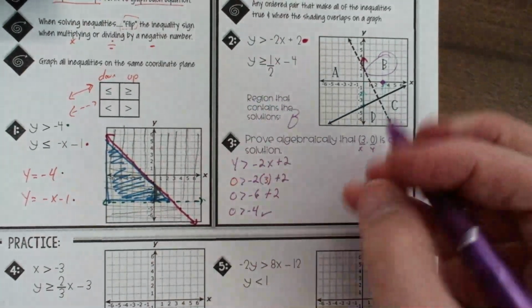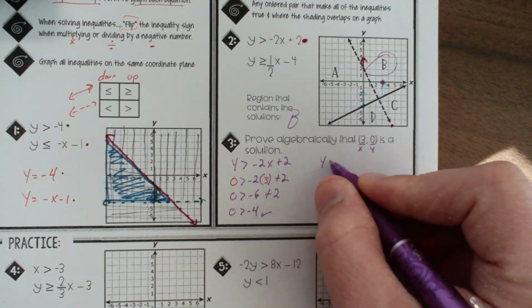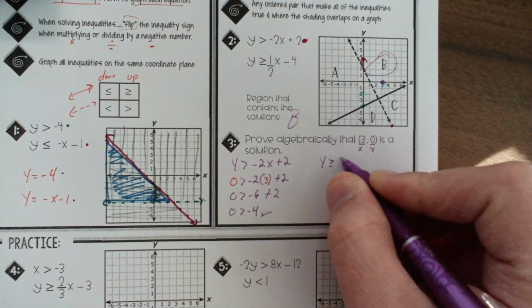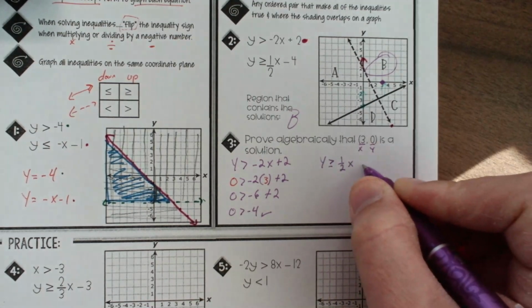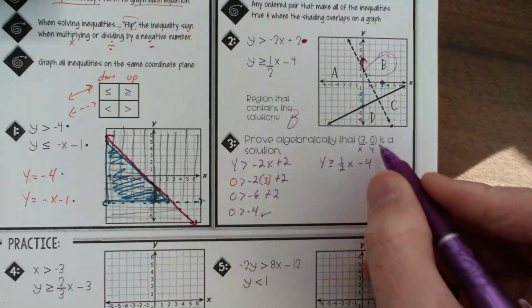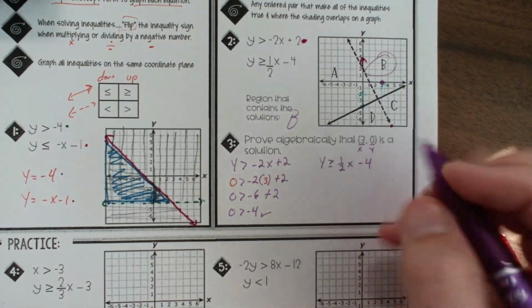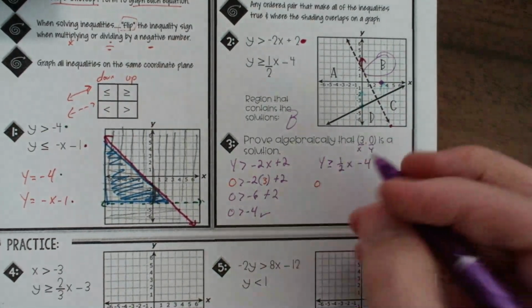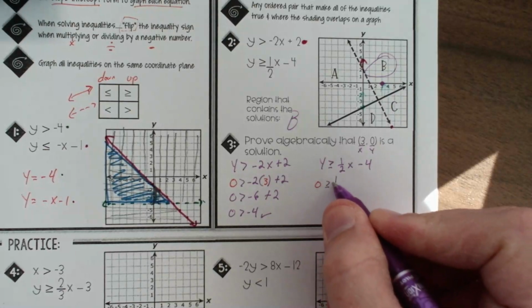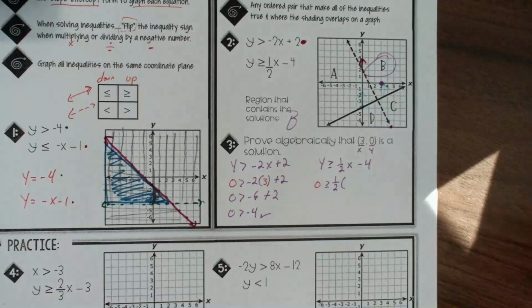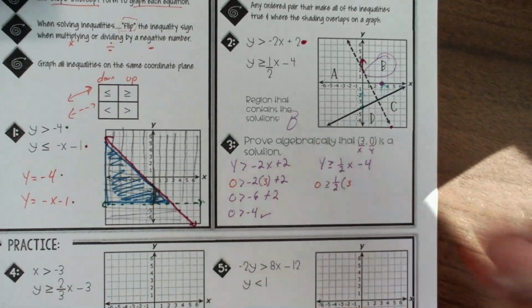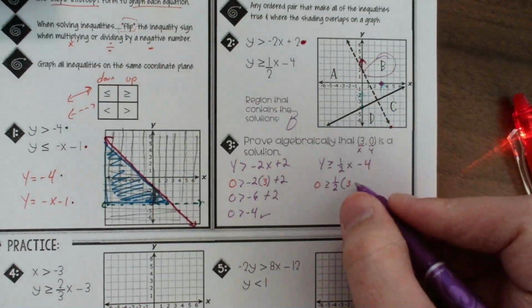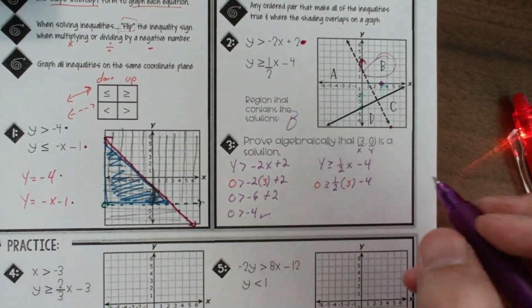Now for my second equation, y is greater than or equal to 1/2 x minus 4. I substitute the 0 and the 3 in. 0 for the y is greater than or equal to 1/2 times 3 minus 4.